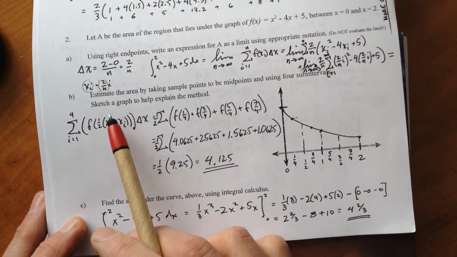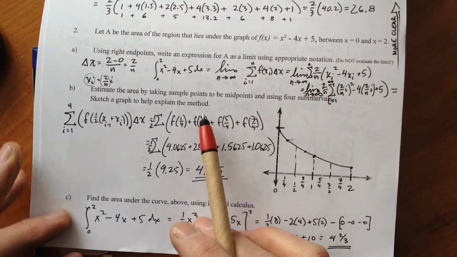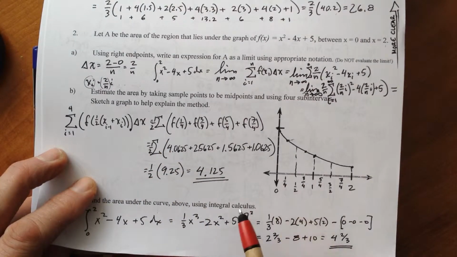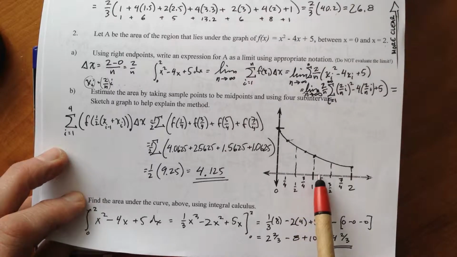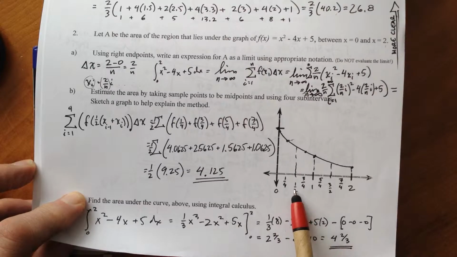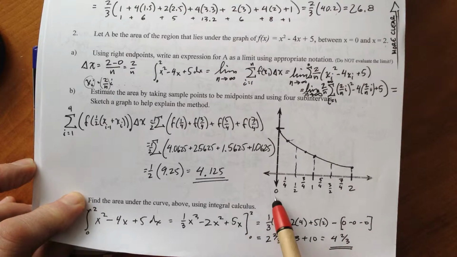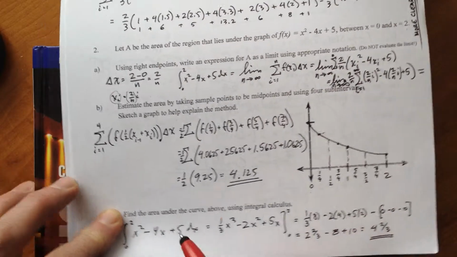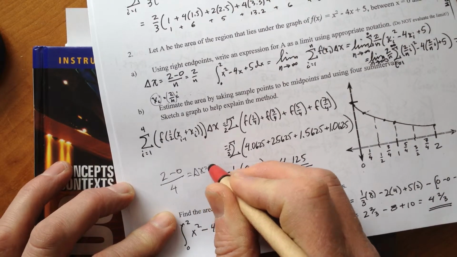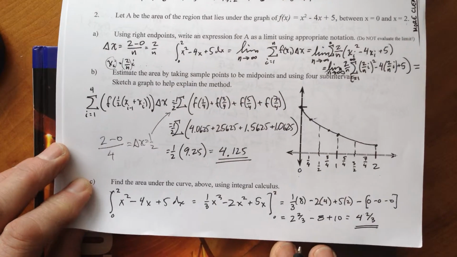Part B is to estimate the area under the curve by taking sample points to be midpoints, and again, in this case we're averaging the two x values. So if we're taking just 4 subintervals, then between 0 and 1/2 will be 1/4, between 1/2 and 1 will be 3/4, and so on. That comes from the fact that we're going from 0 out to 2 with 4 subintervals. So again, 2 minus 0 all over 4 gives us a delta x that's equal to 1/2. Okay, so that 1/2 right there comes from that little equation.